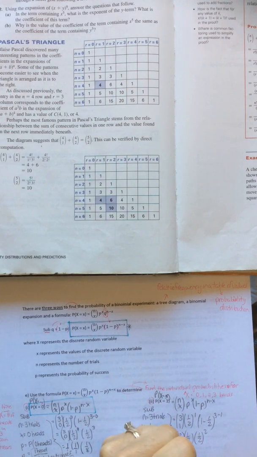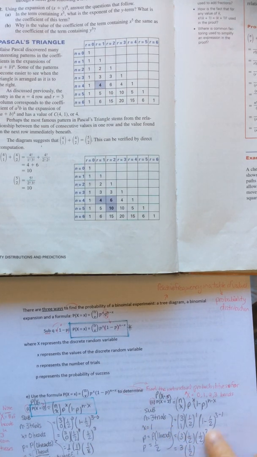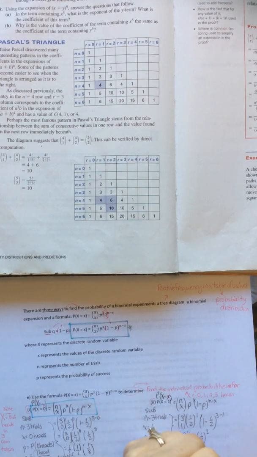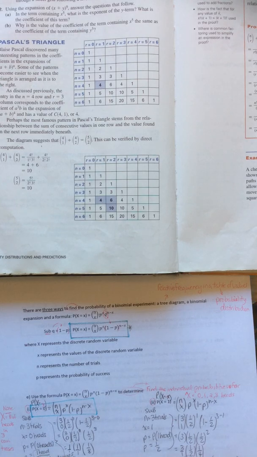So you get 3 times 1/2 times 1/2 squared, which is 1/2 times 1/4, and that's 3 times 1 times 1 over 1 times 2 times 4, which is 8. Therefore, the probability of getting 1 head is 3/8.